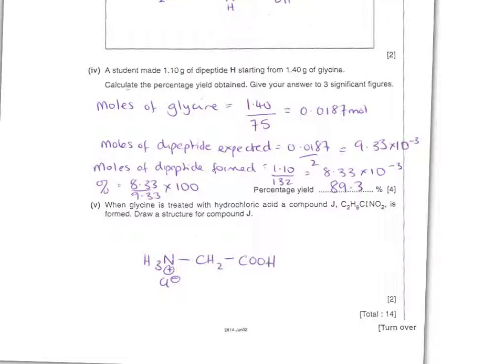if we start by working out the moles of glycine, so that's the mass divided by the MR, which gives us 0.0187 moles, the amount of moles of the product we expect to get is half that. Why? Because we'd need 2 moles of glycine to give us 1 mole of dipeptide. It's a 2:1 ratio. So if the moles of glycine is this, the moles of the dipeptide is this, half that number.